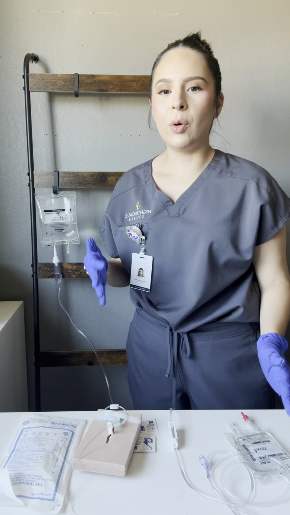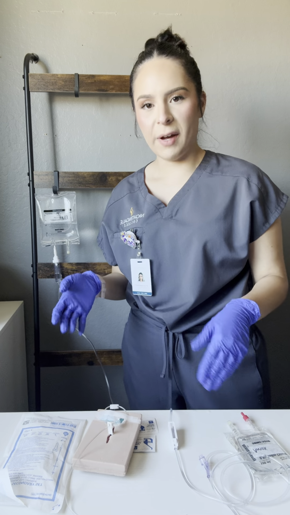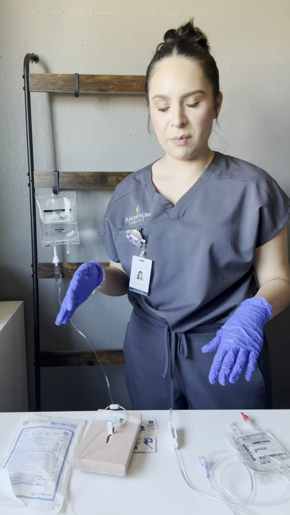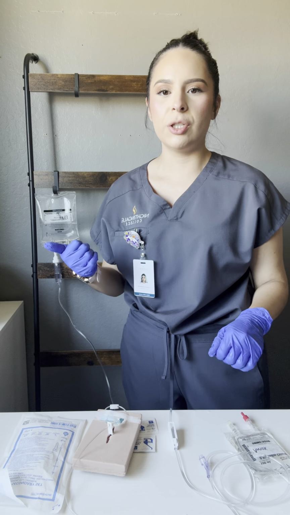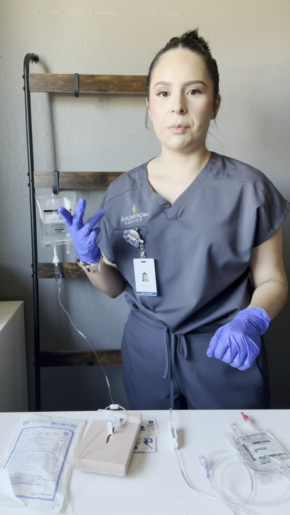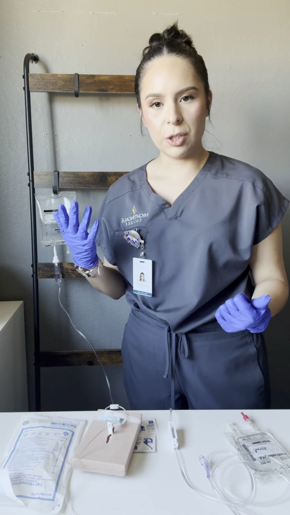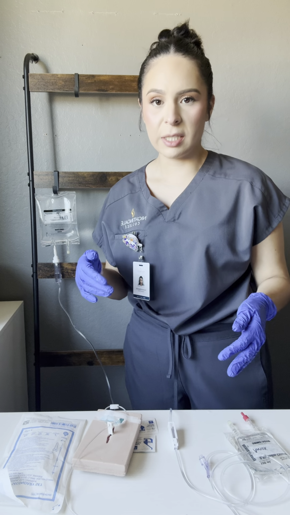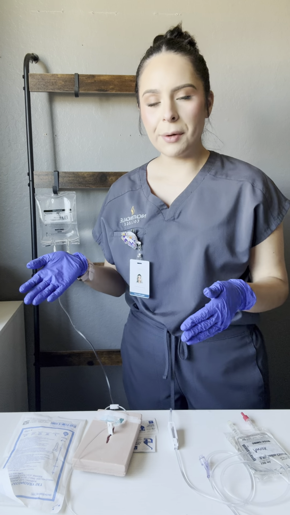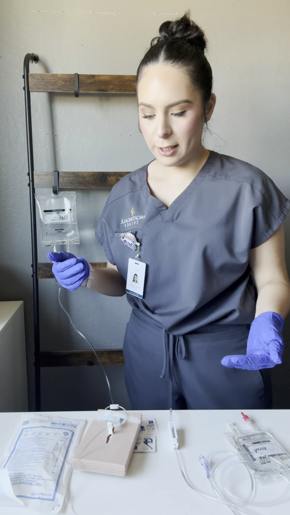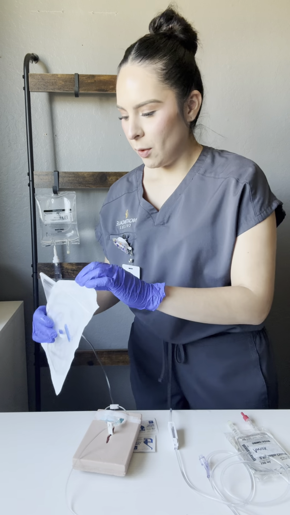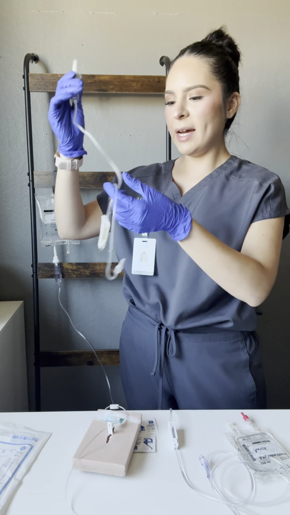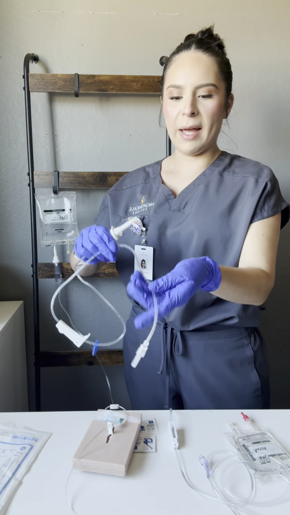Before I do that, I'm going to verify my healthcare provider's orders in the MAR, and then I'm also going to go over the 6 rights of medication administration, which is the right patient, right drug, right dose, right time, right route, and right documentation. And then I'm going to want to verify my patient's allergies again, both in the electronic medical record and then verbally with my patient.